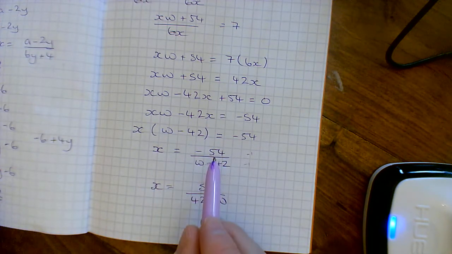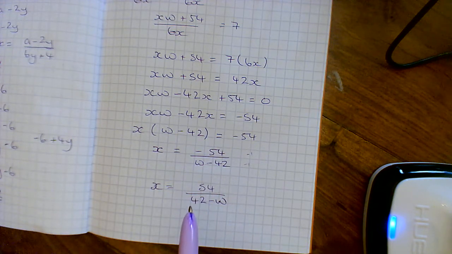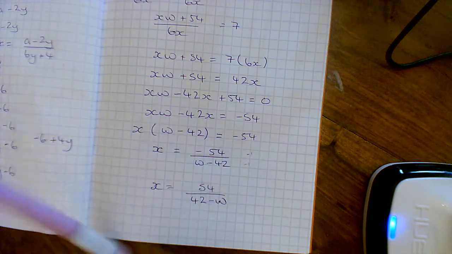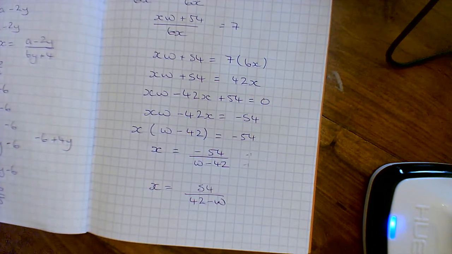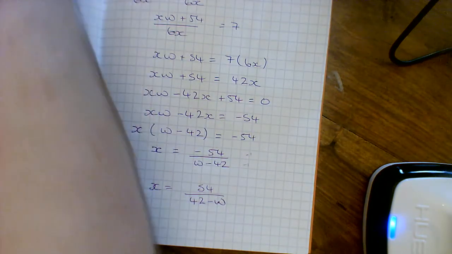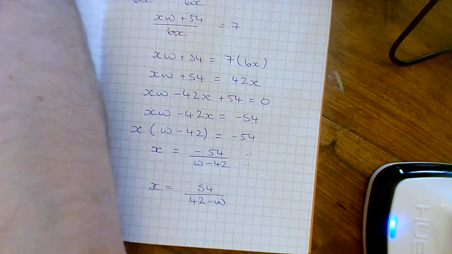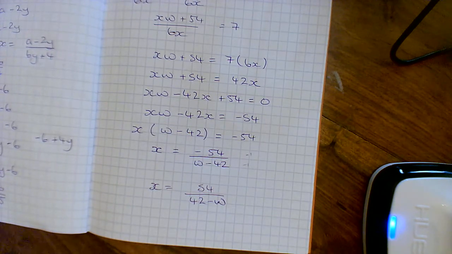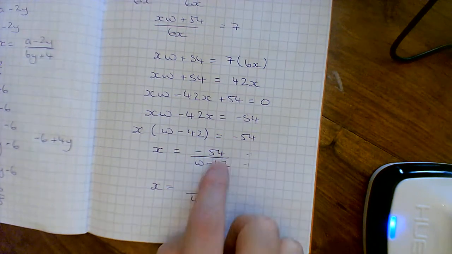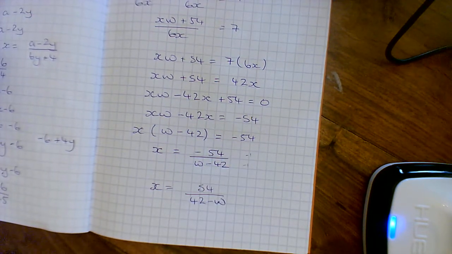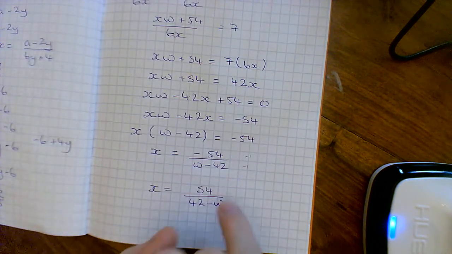Now I don't know whether MyMaths is going to give you all the marks for that one or this one. I think I'll try putting that one in and see what happens. And if it doesn't work out, I'll have to do the whole thing again. Oh, nightmare. While I'm here, I'll put that answer in. So the first one is minus 54 over w minus 42. Let's see what marks there. It's giving me all the marks for that one. Yeah, so it's giving me all the marks for this one. But that one's a nicer answer for me, and I prefer that one.